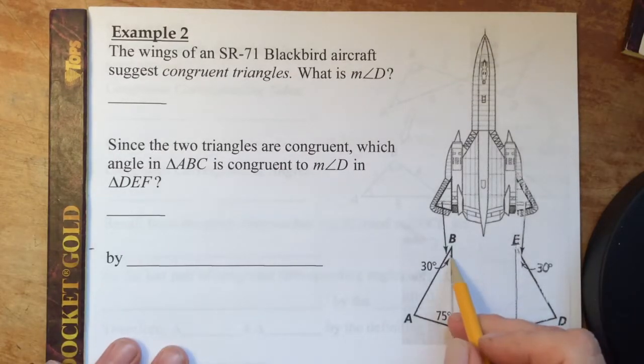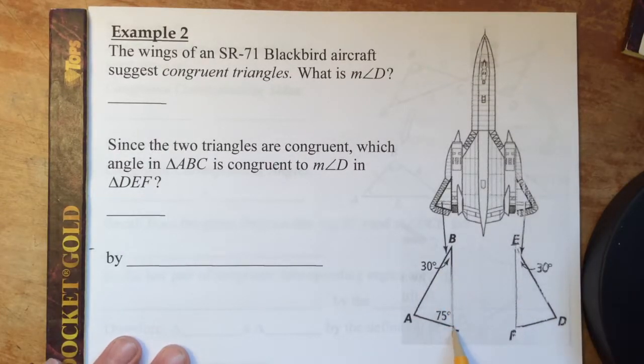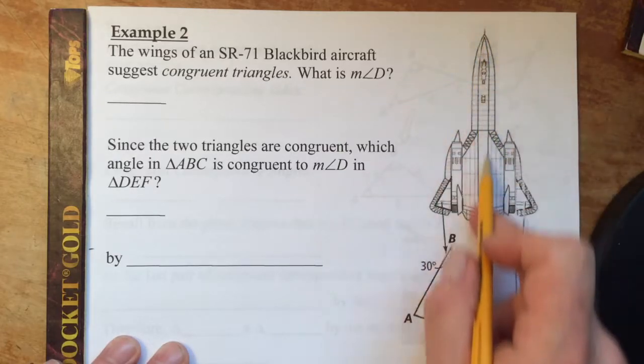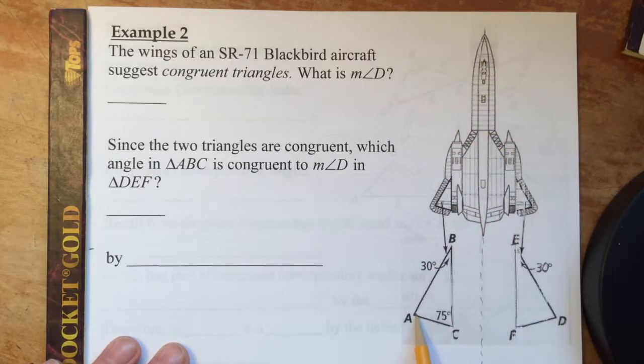And we've got angle B is 30 degrees, angle C is 75 degrees, and angle E is 30 degrees over in this other triangle. What is the measure of angle D? Well, we have to make sure everything matches up. It looks as though there's been some sort of reflection across a line in the middle of this aircraft. So that would mean A corresponds to D.